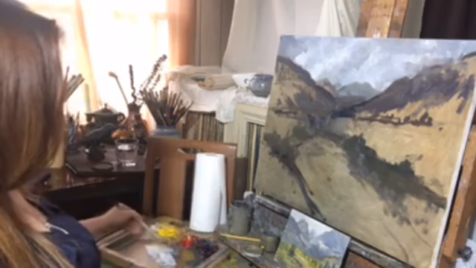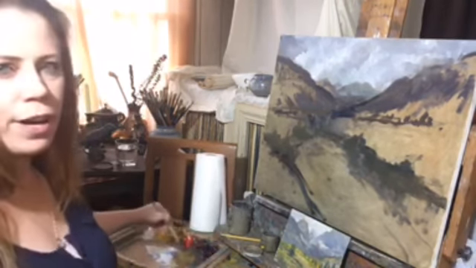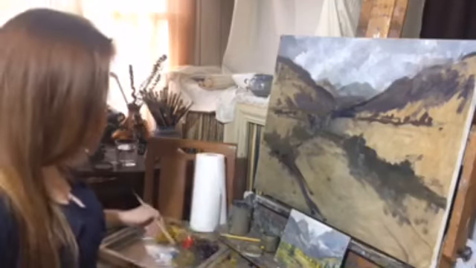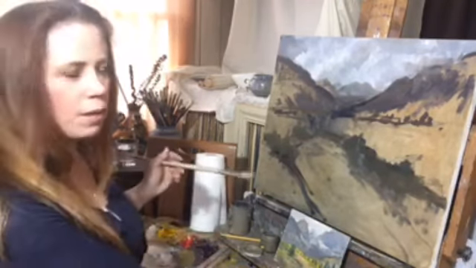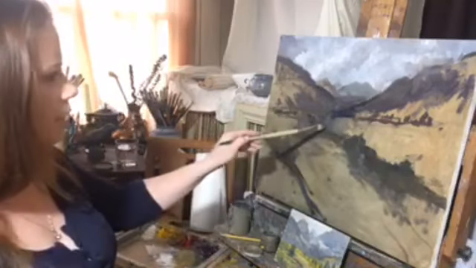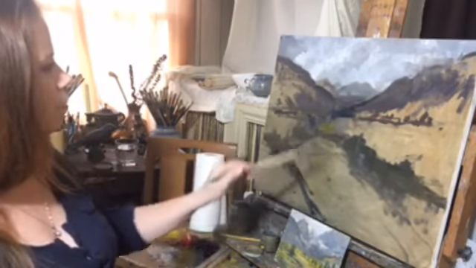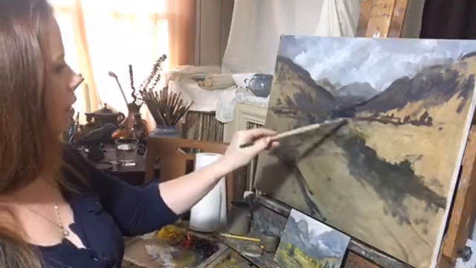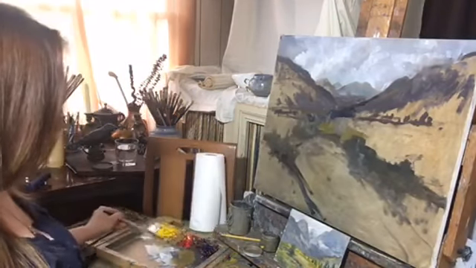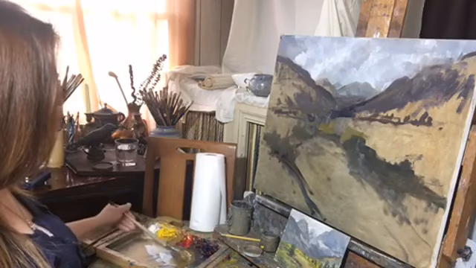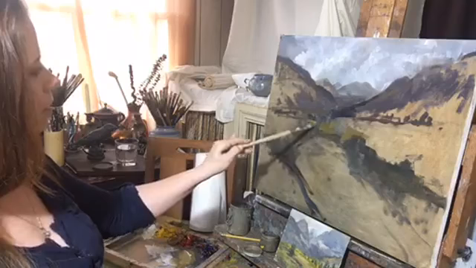I'm taking a little bit of the cadmium yellow with the yellow ochre and some white, just a teeny bit of white to keep it close to the tones that are on my little plein air study. But right in this area, I want to start to see some more impact. And here, a little bit more white. Just keeping my palette really limited with color choices.